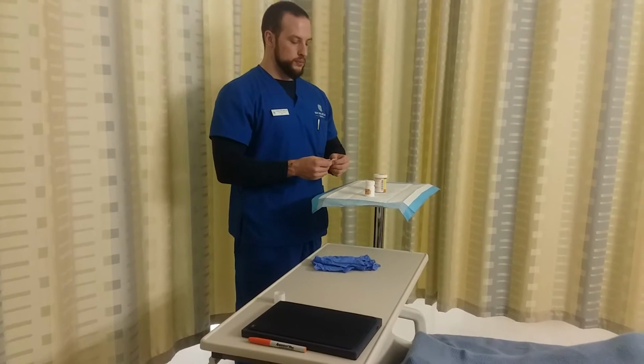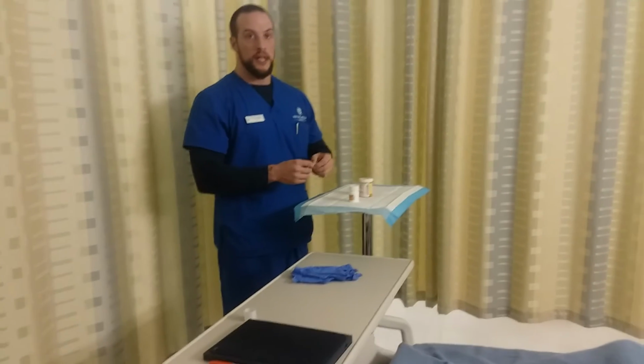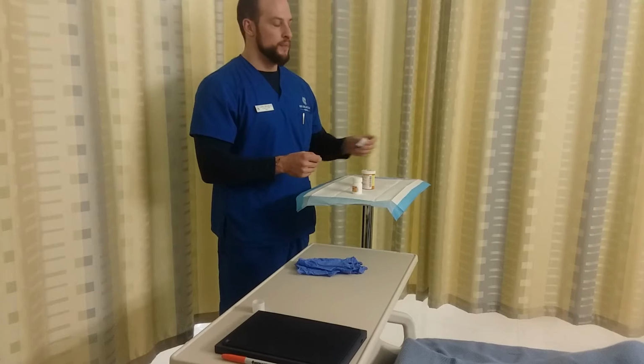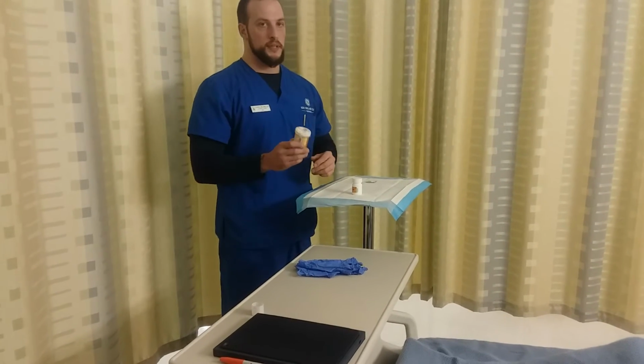In order to administer this, I would bring it into the patient's bedside before I opened it, and then after I open it, I'd be very careful not to touch the medication inside, and I would put that into a medication cup.